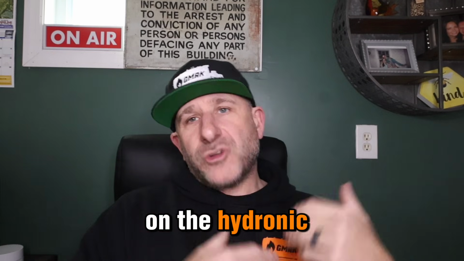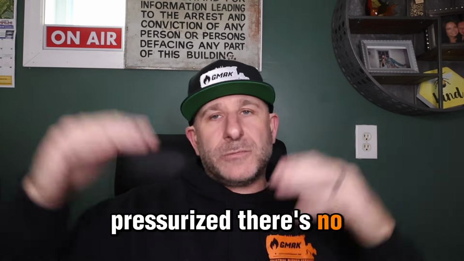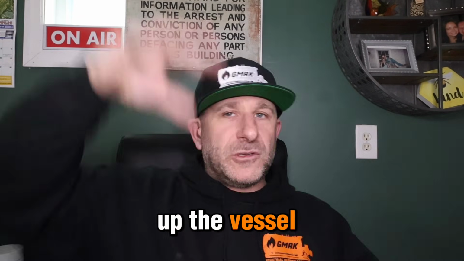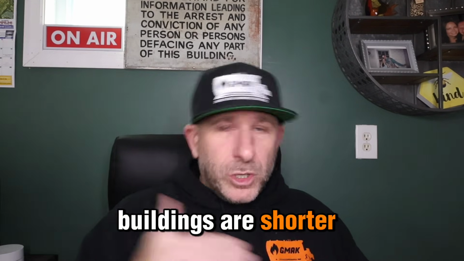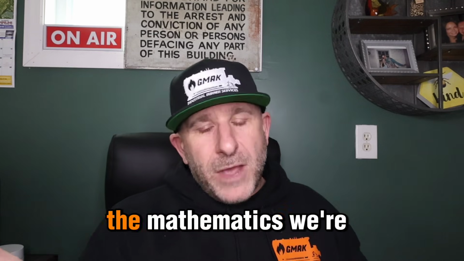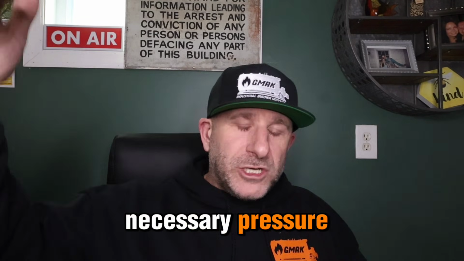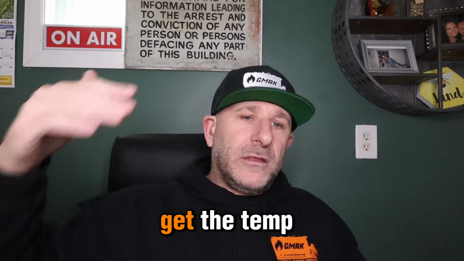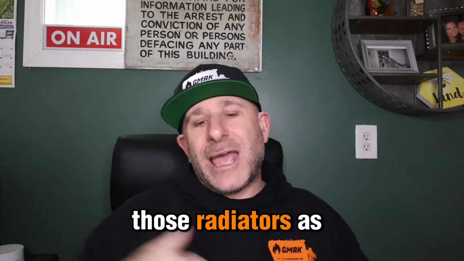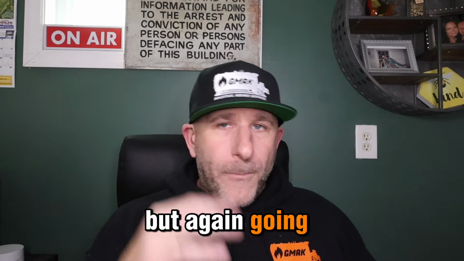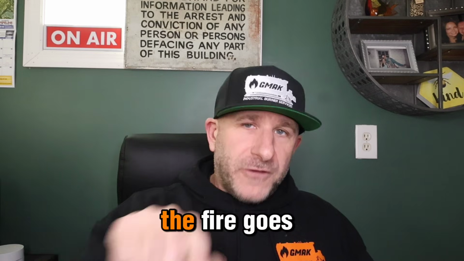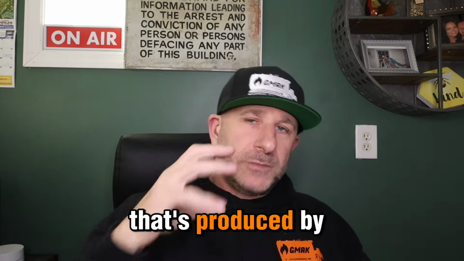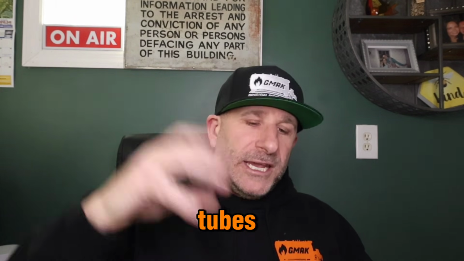And on the hydronic side, it's more pressurized. There's no spaces in there. We're basically filling up the vessel, filling up the system for whatever pressure we need. Some buildings are taller, some buildings are shorter, some buildings are longer. And based on the mathematics, we're going to add the necessary pressure in order to get the heat to those radiators as needed. But again, going back to the simplicity of it. Simple tube. The fire goes in the chamber, and then the heat that's produced by that flame is passing through those tubes, heating the surrounding water.